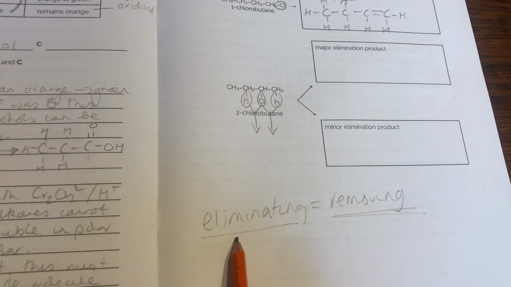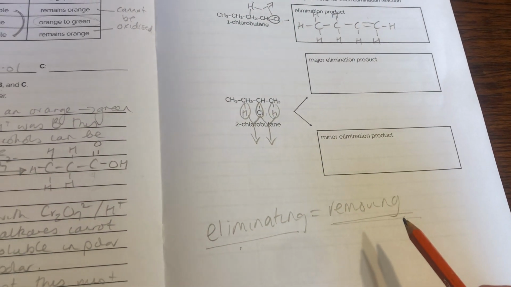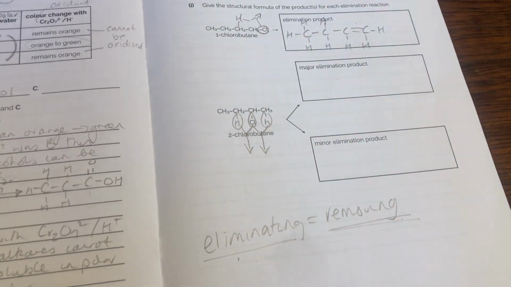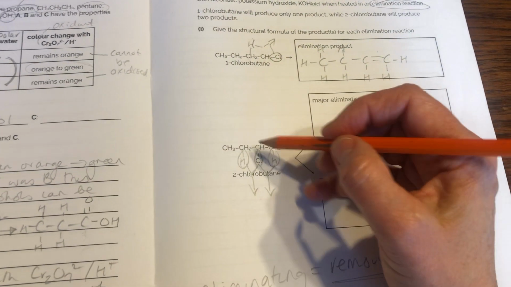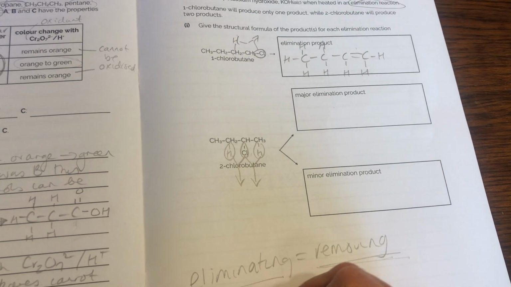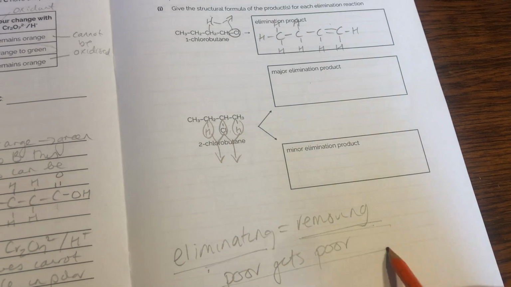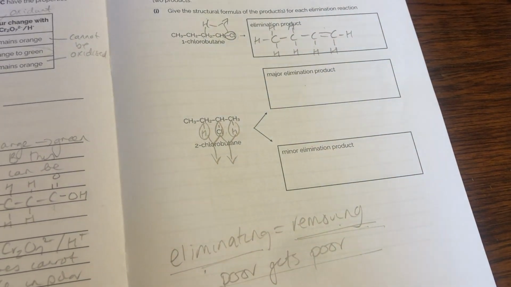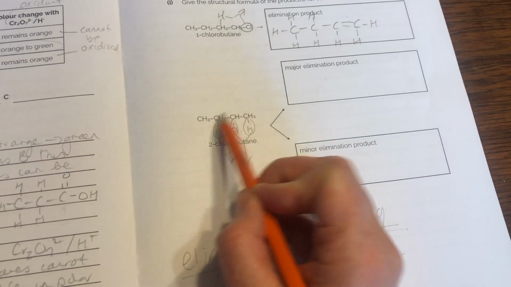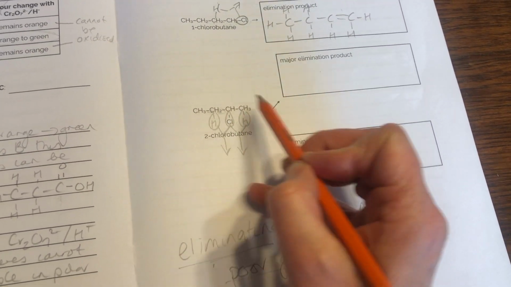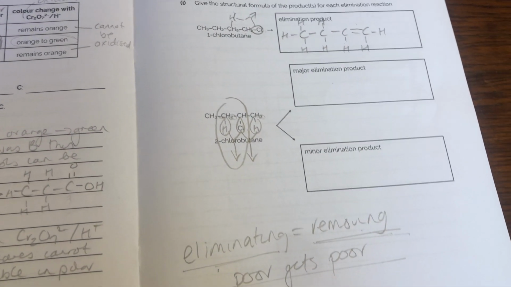So I'm eliminating. I'm not going to change anything. Some people left Cls in. Some people wanted to put the OH from KOH in. That's substitution or addition, but this is elimination. So the taking away is poor gets poorer, not rich gets richer, because getting poorer is removing. Getting richer is adding. So getting richer goes with addition, getting poorer goes with elimination. So which one of these adjacent carbons is poorer? This one's got 2, this one's got 3. So this one is where the double bond will form in the major product.